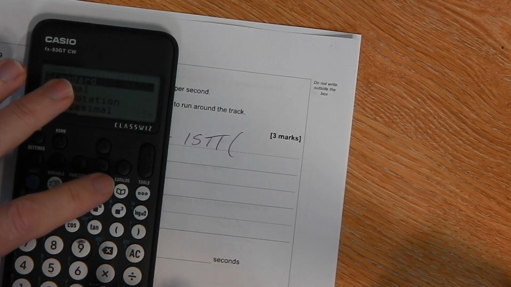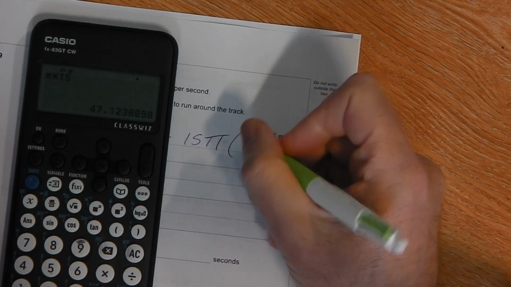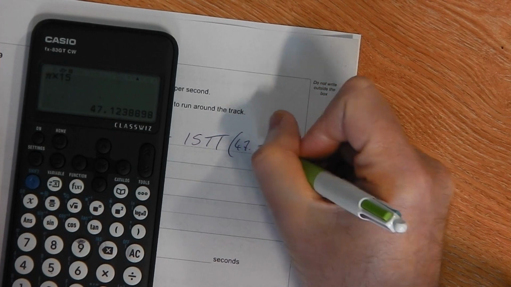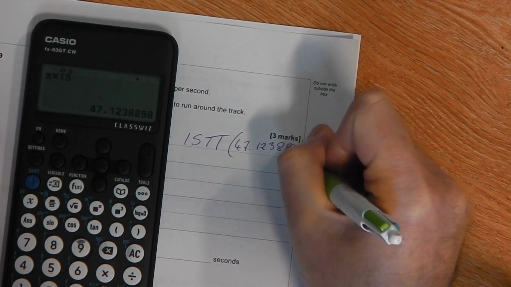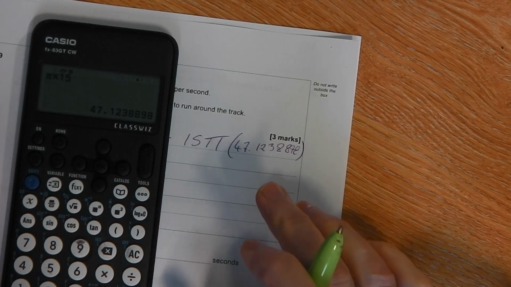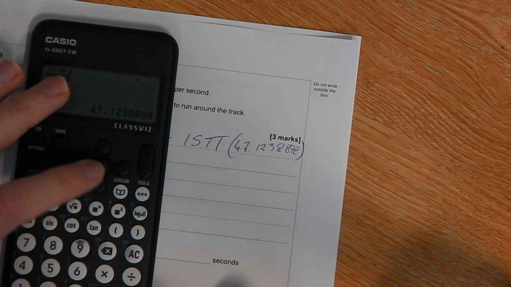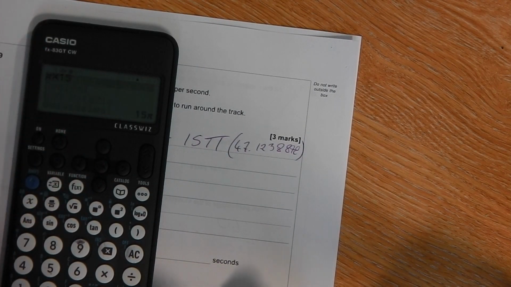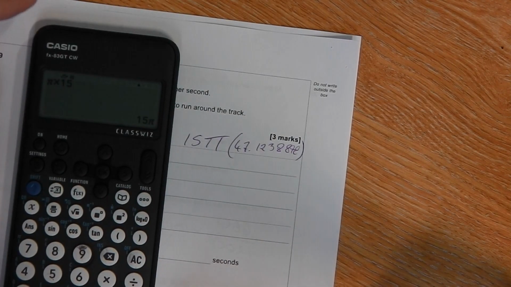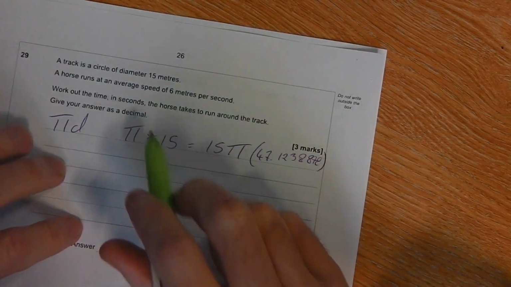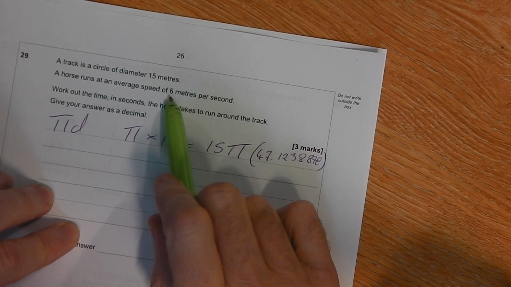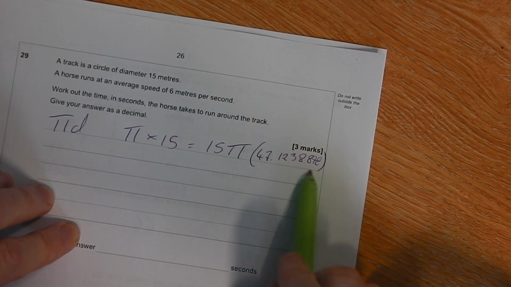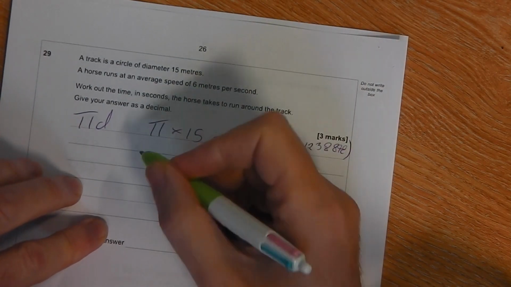If I change that into a decimal, I've got 47.1238898. Now, we're mid-calculation here. We don't need that. So I'm going to say, leave it as standard for now. Leave it on the calculator's 15 pi. Now, the horse runs at an average speed of 6 meters per second. We've worked out how many meters there are, so we take that, and I'm going to use it in here.